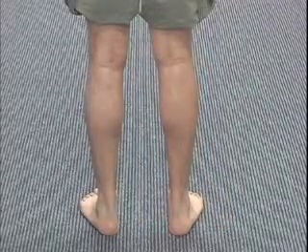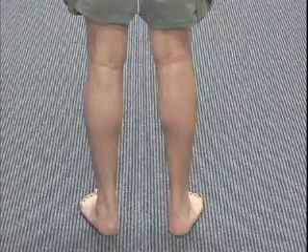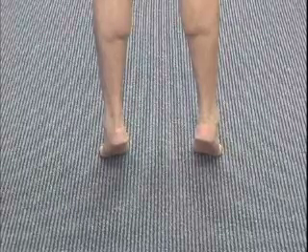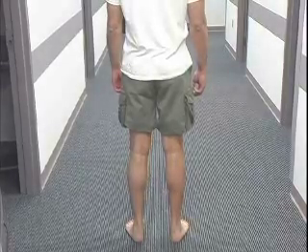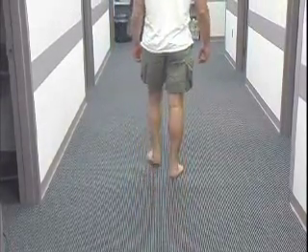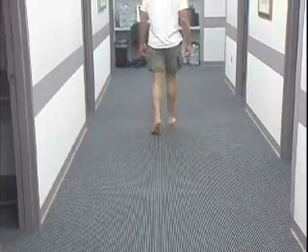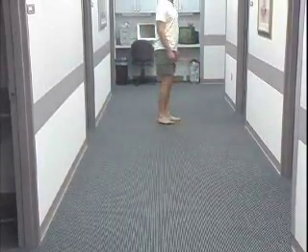From a posterior view, observe for more than 2 toes laterally, also called the too many toes sign, which can indicate overpronation of an abducted foot. Have the patient perform a toe raise and evaluate for heel positioning. Normally the heel should change from a neutral to a varus position. Observe gait as the patient walks away from and towards the examiner. Look for an antalgic gait or excessive pronation or supination.